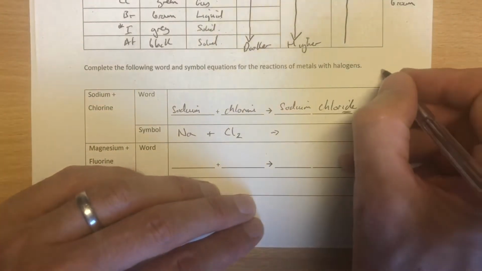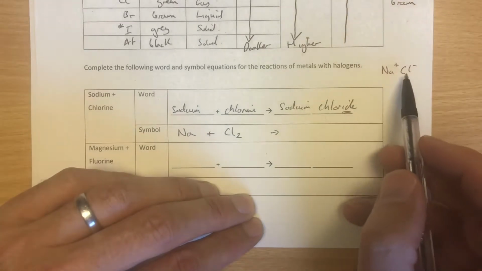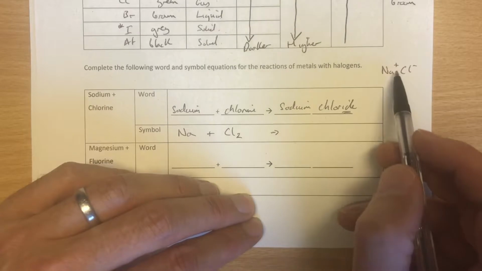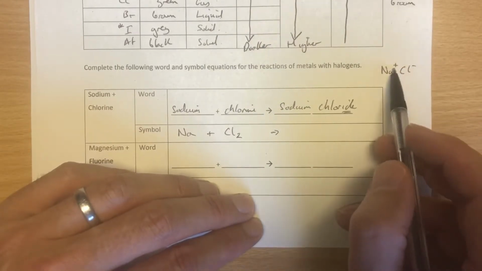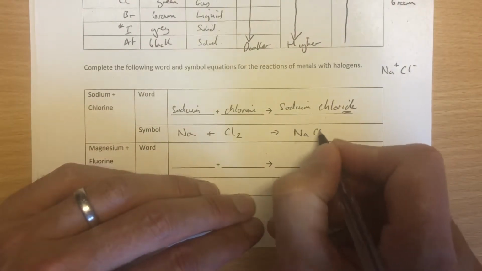To find the formula of that compound, we have to look at the charges on these ions, and we have to ask ourselves, are these charges the same? Are there more positives? Are there more negatives? Well, in this case, they are the same. So because the charges on the ions are the same, you've got one positive and one negative, the formula of sodium chloride is simply NaCl.